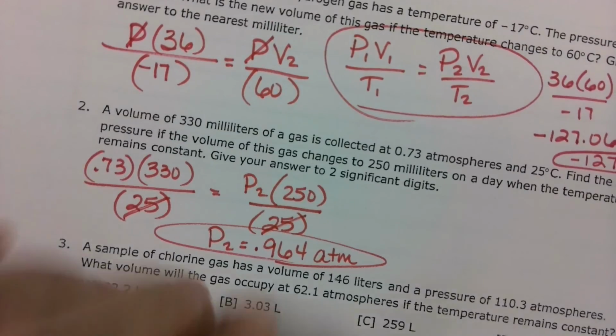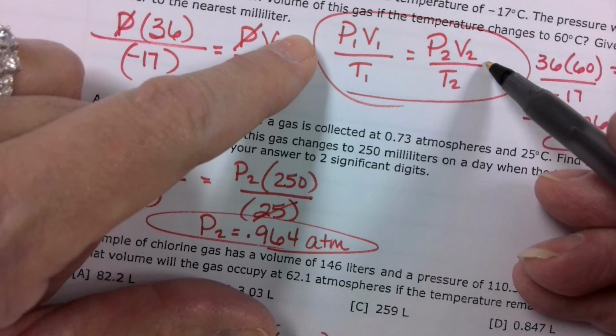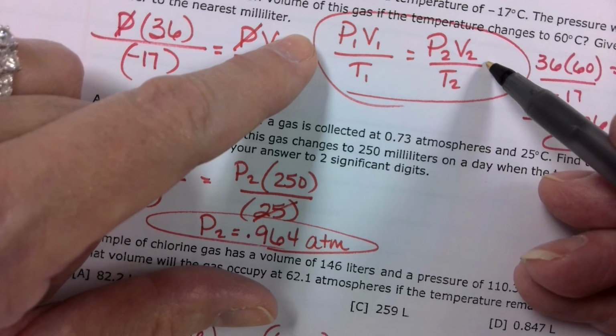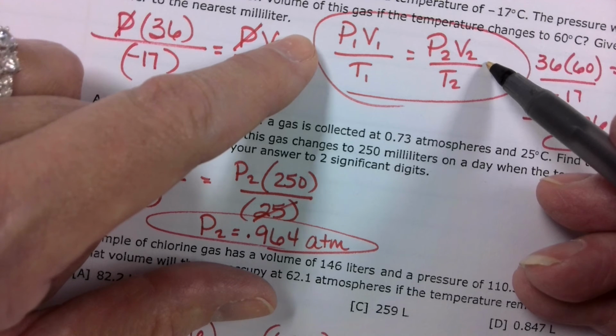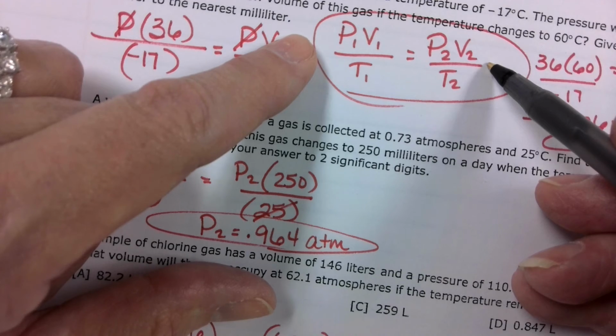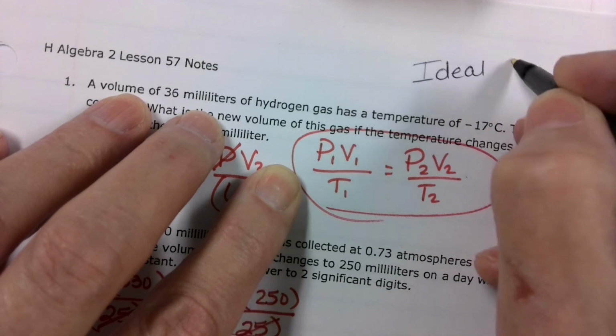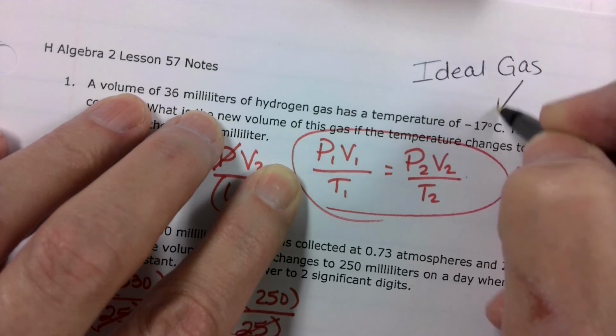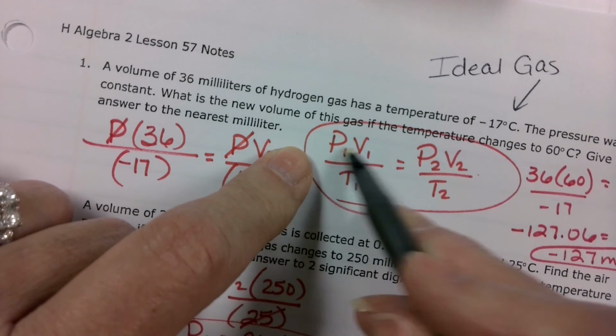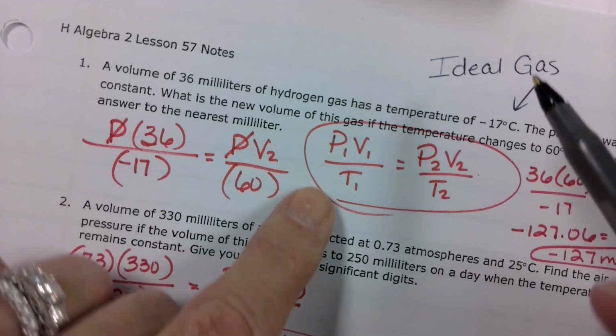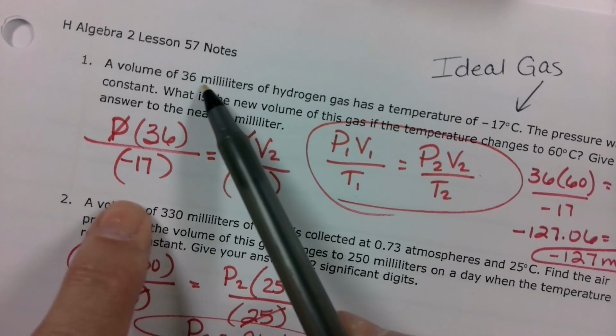57. We're going to use this formula right here. P1 V1 over T1 equals P2 V2 over T2. This is an ideal gas formula. It's what you use whenever it talks about pressure, volume, and temperature. So they give you the information.